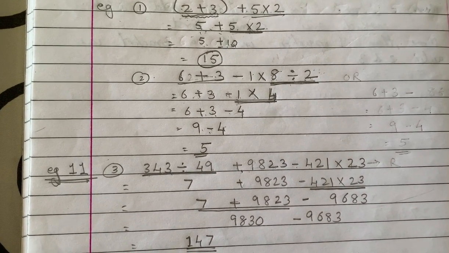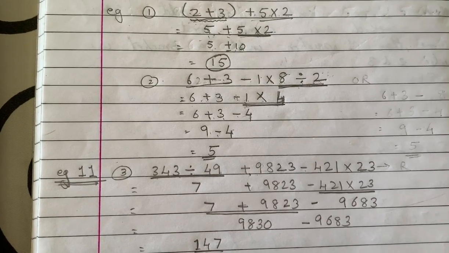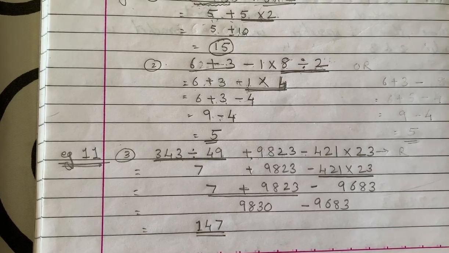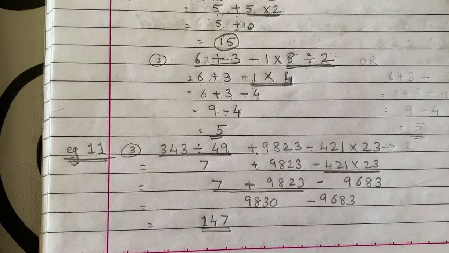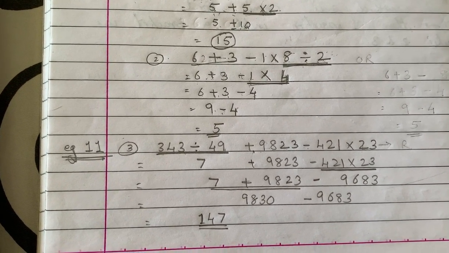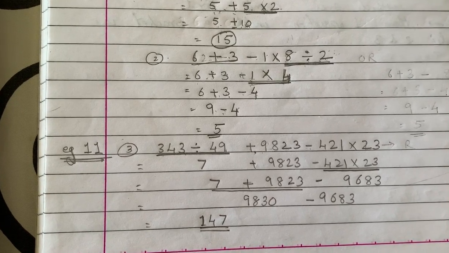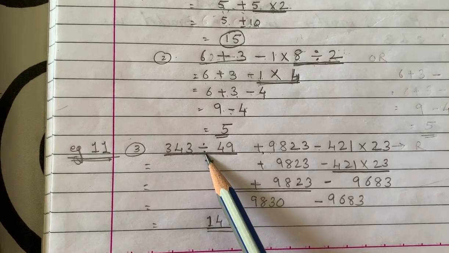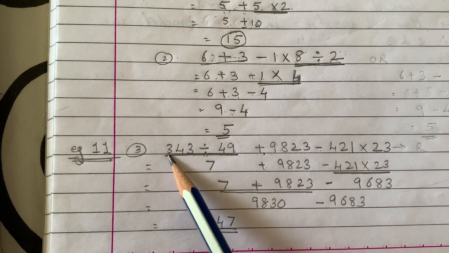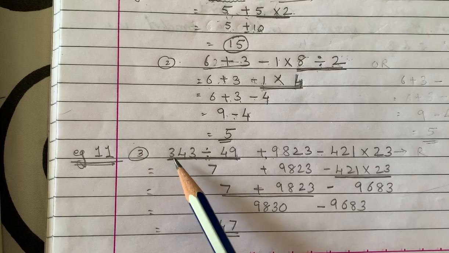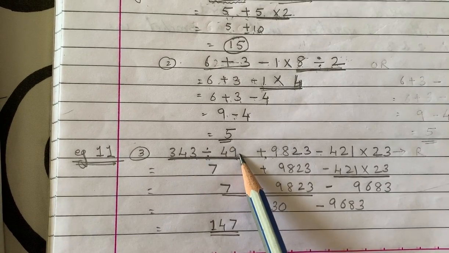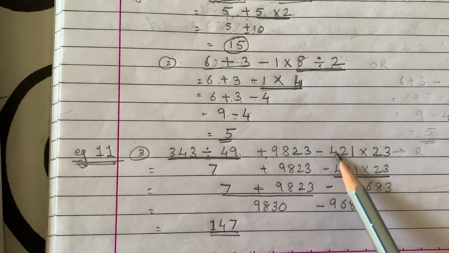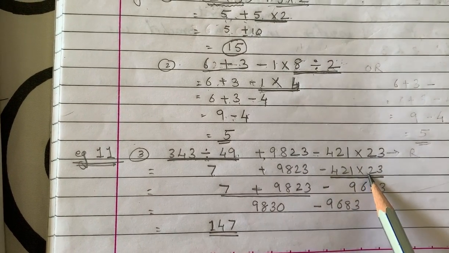So as per the Bodmas rule, we know that we will be doing bracket first, but there is no bracket. Then we will be doing exponentials, which is also not there. Then comes division. Division is there? Yes, there is a division sign here. So we will be solving this part first. So 343 divided by 49 is 7. So you write 7 here, and the remaining entire part you will write as it is.